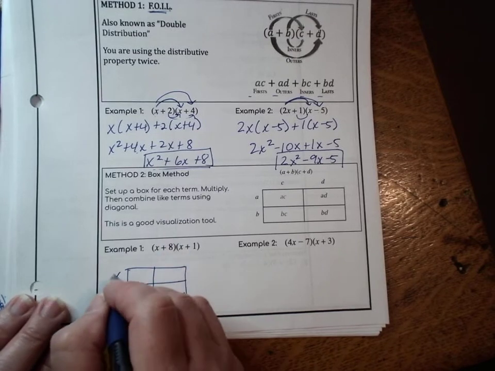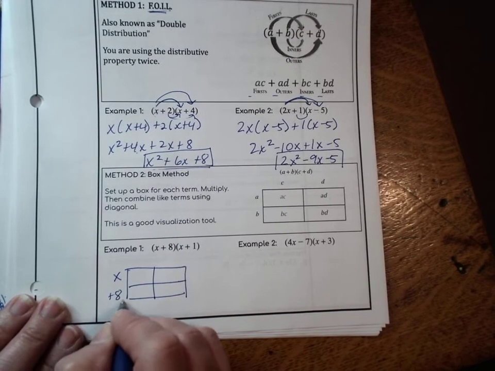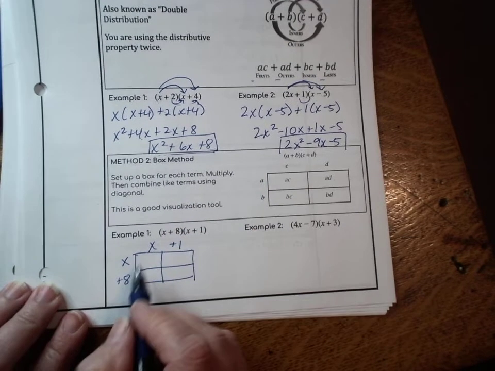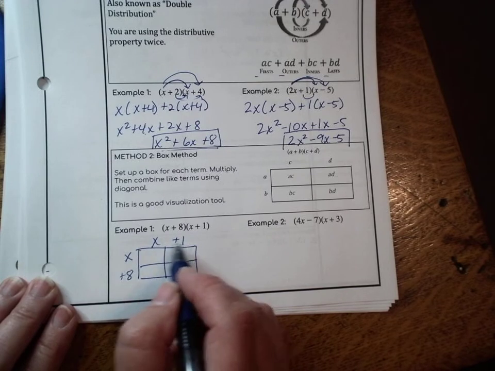Now you can do x. Now that's a positive 8. I always do plus 8, so make sure we know it's a positive 8. And then x plus 1. Now it doesn't matter, you can do x plus 1 here and then x plus 8 here.